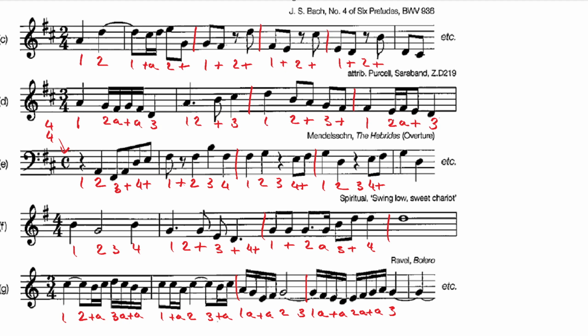And the Hebrides Overture, which you probably know. 1, 2, 3, 4, 1. And you'll probably be singing that all night now.